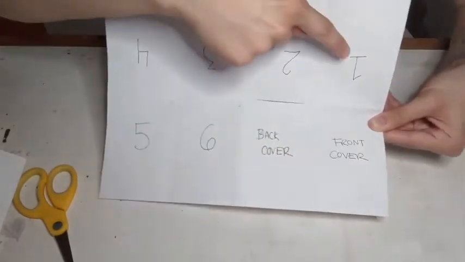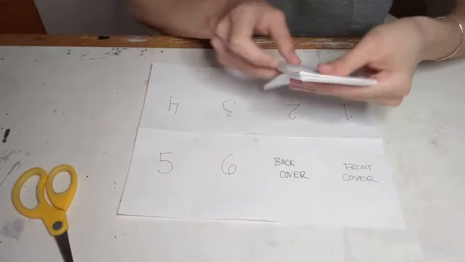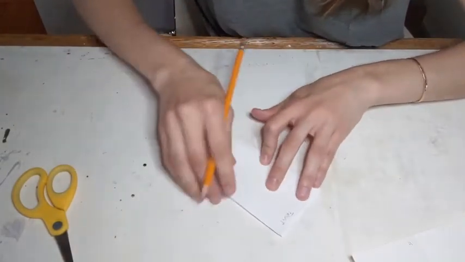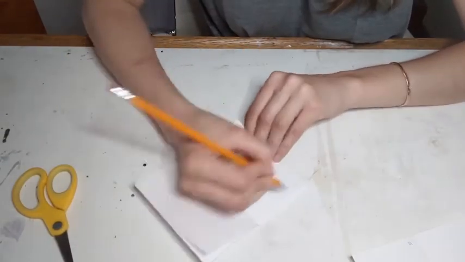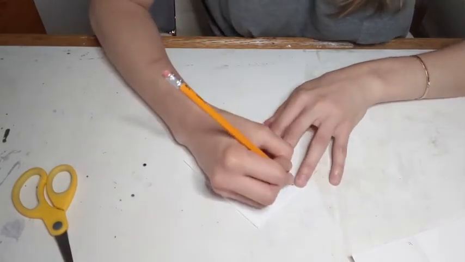Remember, when you unfold your booklet, the pages are going to be out of order and some are going to be upside down. So the best thing to do is mark which is the front cover, the intro page, first page, second page, etc. with a pencil before you unfold the booklet.